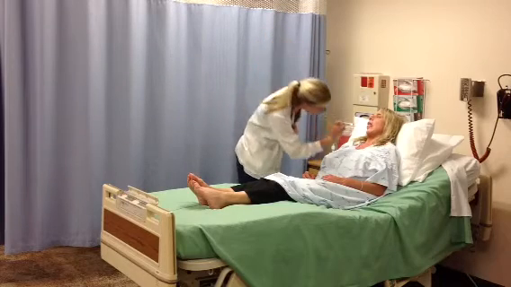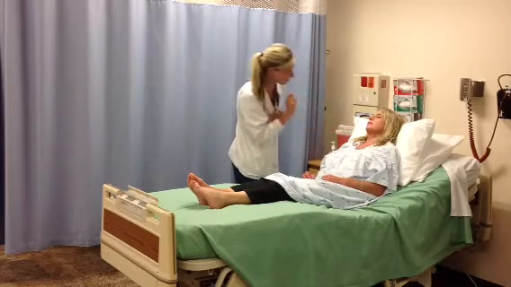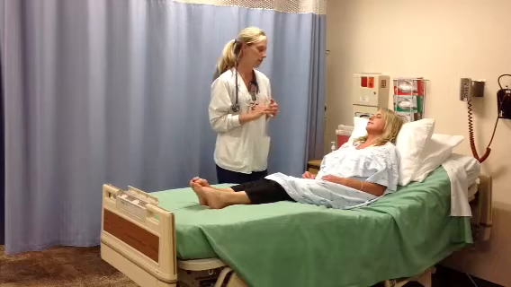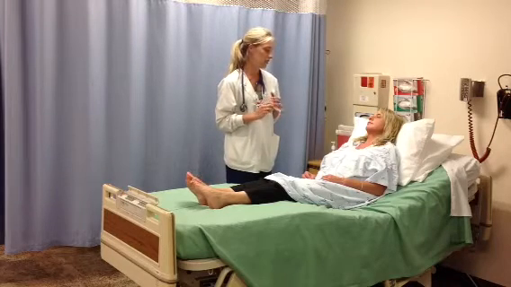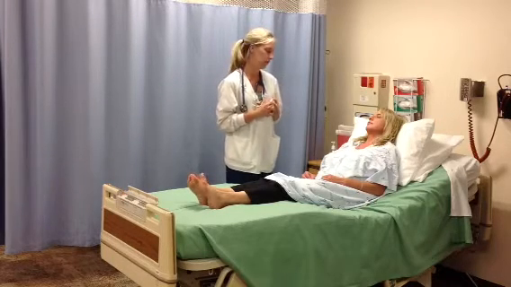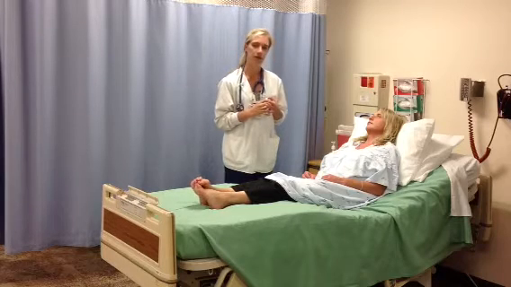Can you open up your mouth, please? Okay, lips, tongue, and oral mucosa are pink and moist. My patient has her own teeth in good condition. Had she had dentures in, I would ask to remove them before examining the mouth.